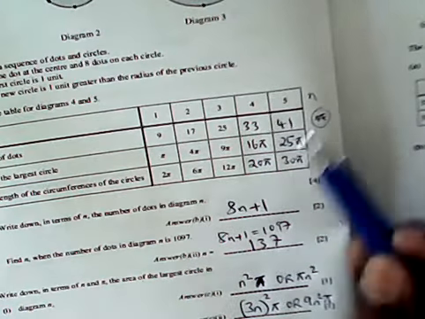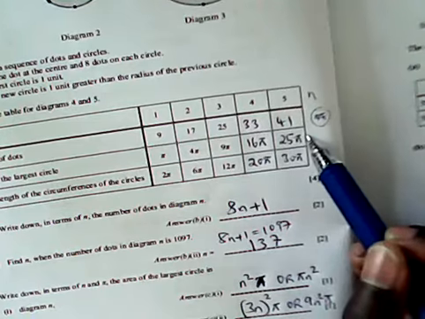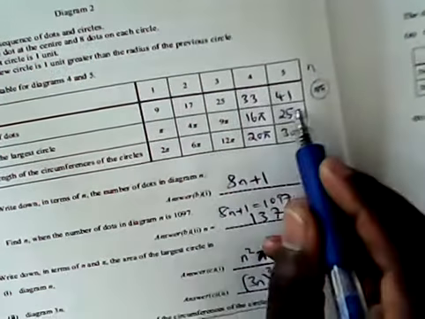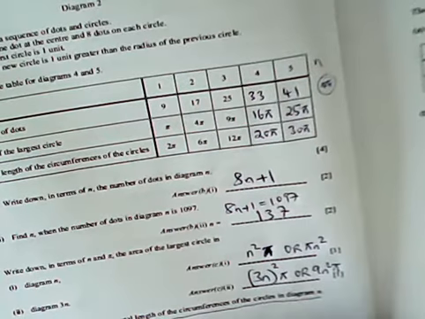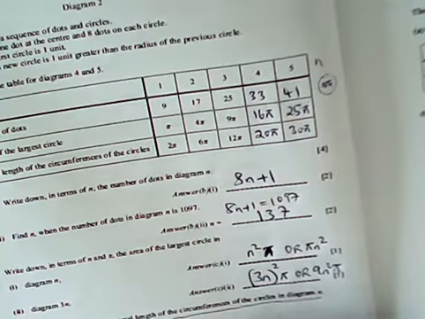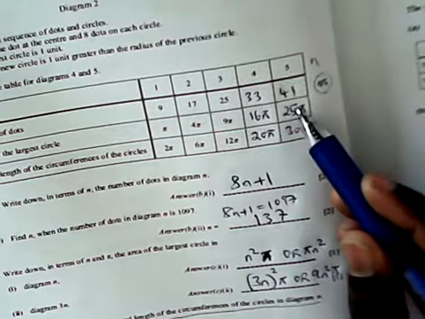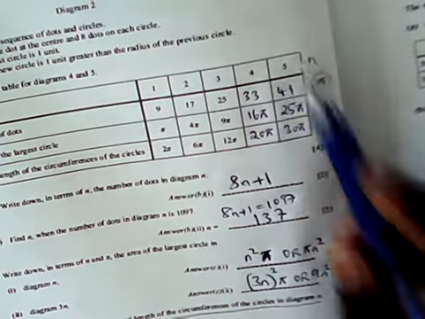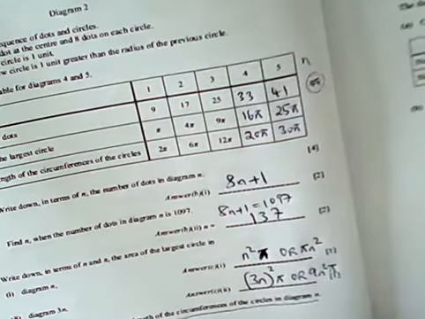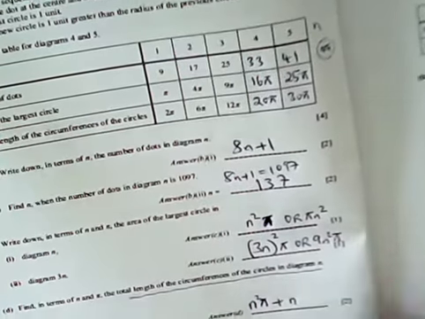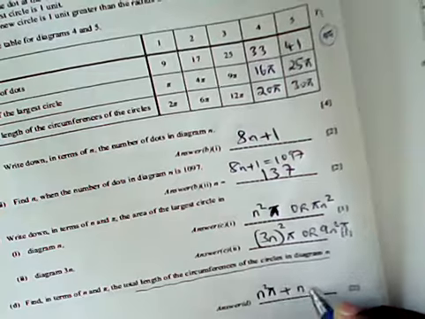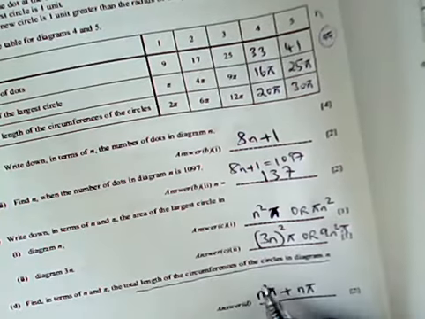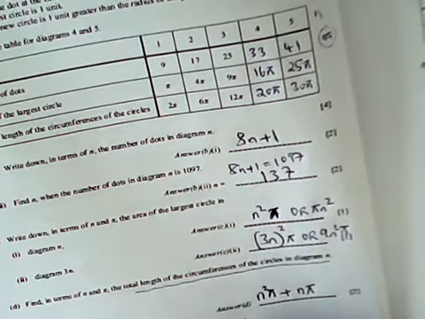And the sequence here was n squared pi, so we are adding n squared pi, the sequence that is here, to the first sequence, which is just n. So n squared pi plus n pi.